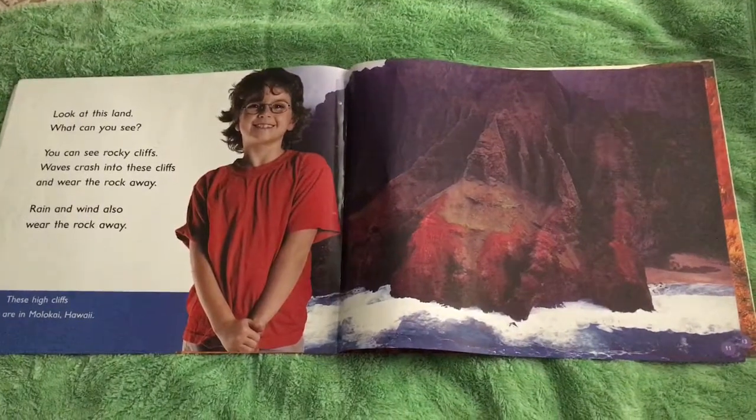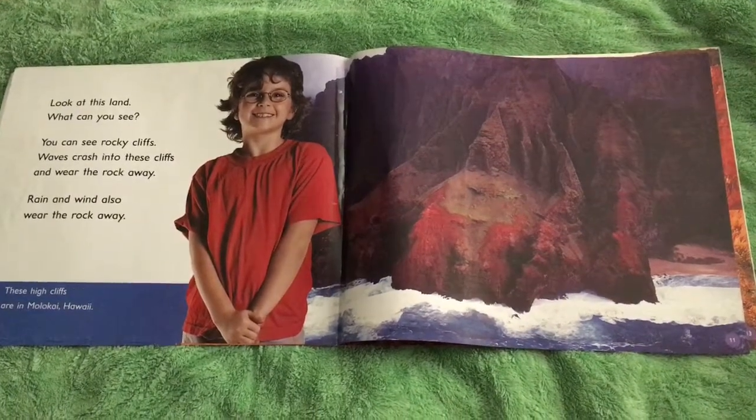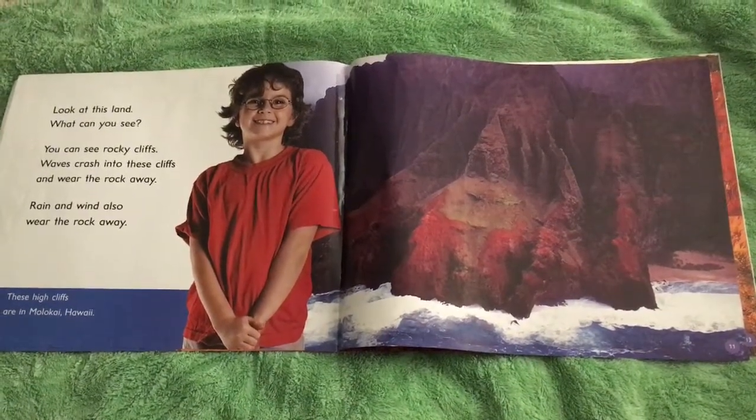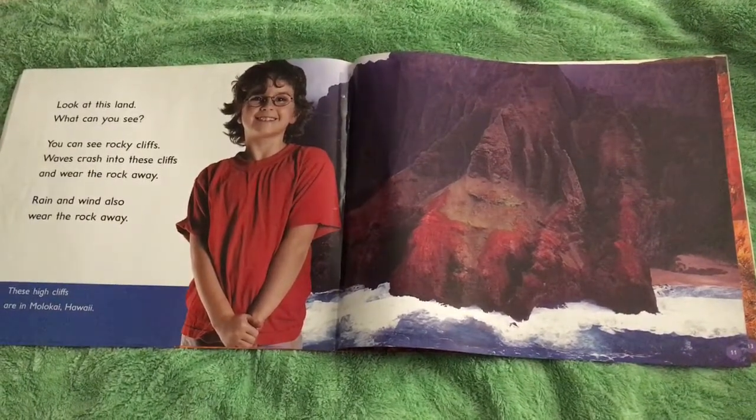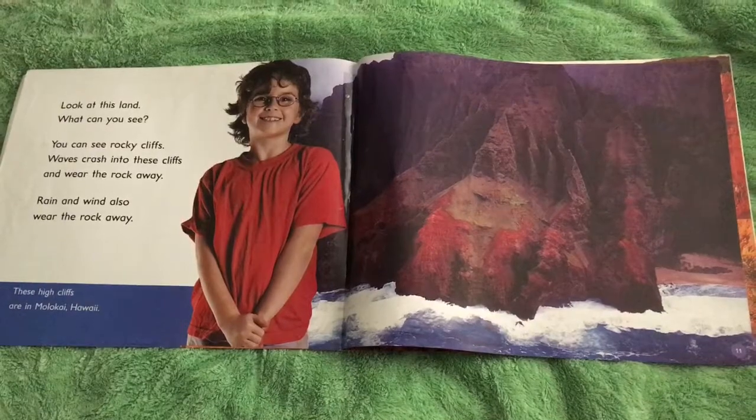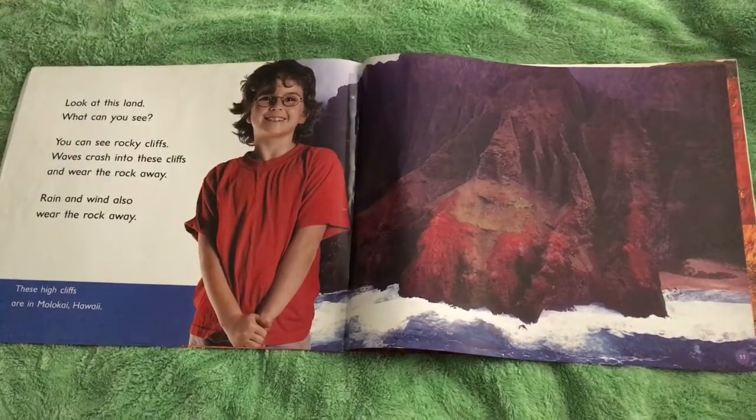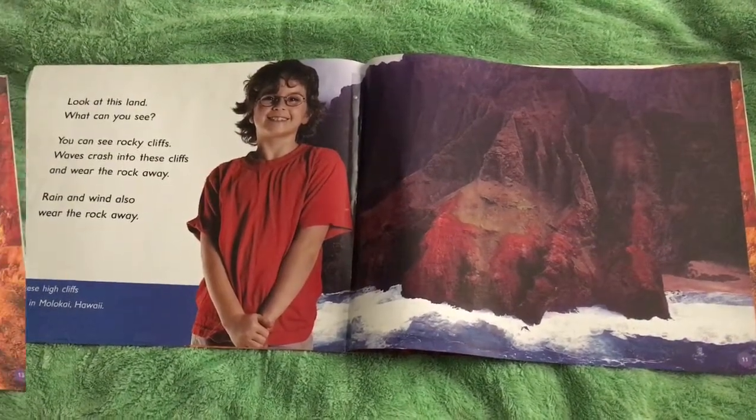Look at this land. What can you see? You can see rocky cliffs. Waves crash into these cliffs and wear the rock away. Rain and wind also wear the rock away. Fact: these high cliffs are in Molokai, Hawaii.